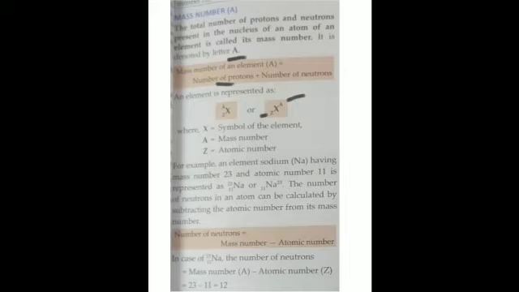For instance, I had given you an example of sodium. If you have to write sodium, how will you represent it? It is represented as sodium with 11 and 23, as given over here.